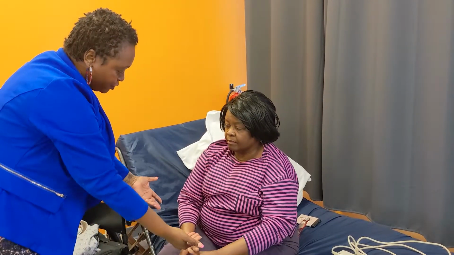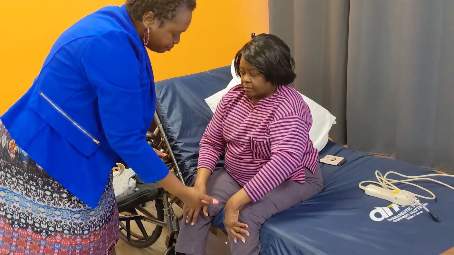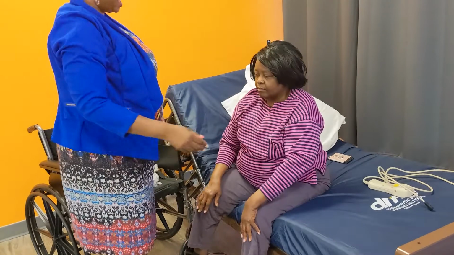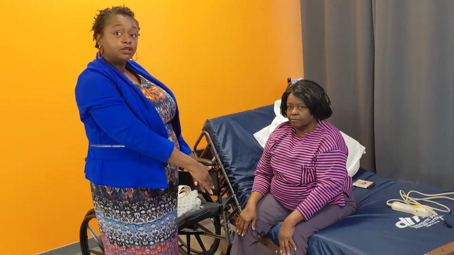Can you scooch your bottom forward just a little bit? Don't stand yet. Scoot your bottom forward, plant your feet on the ground. Okay, so this is a good position here. The patient's feet are planted on the ground.